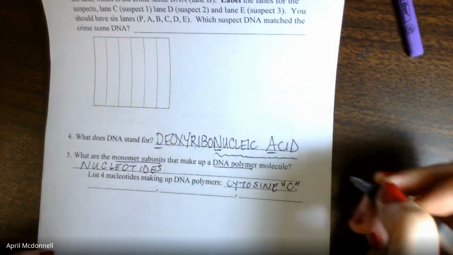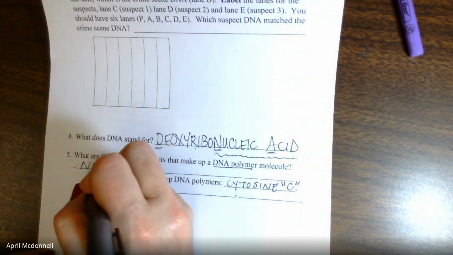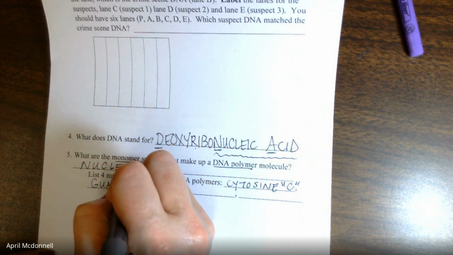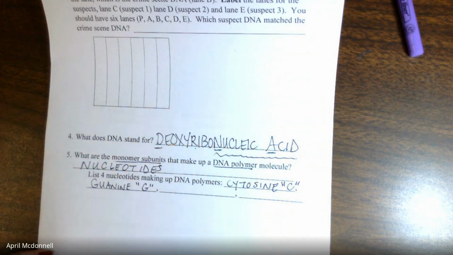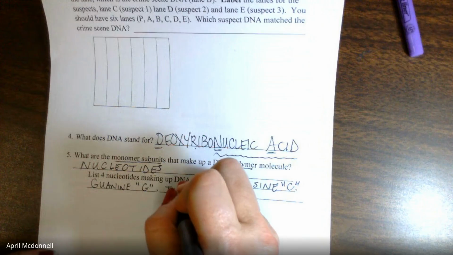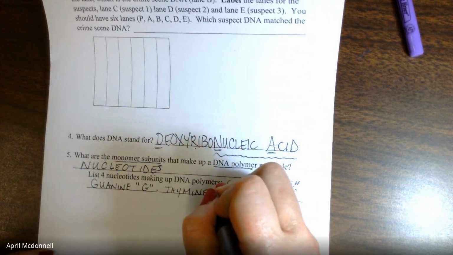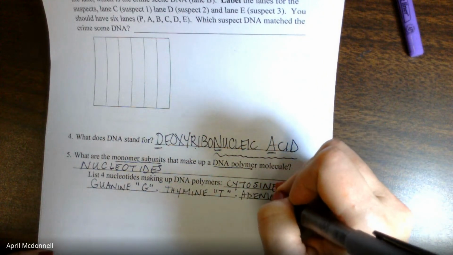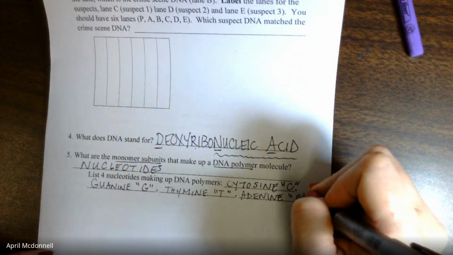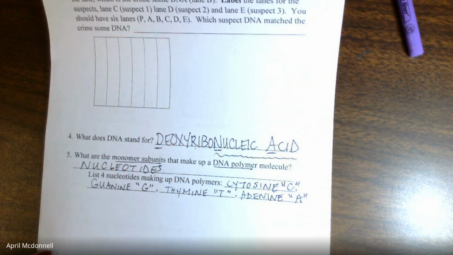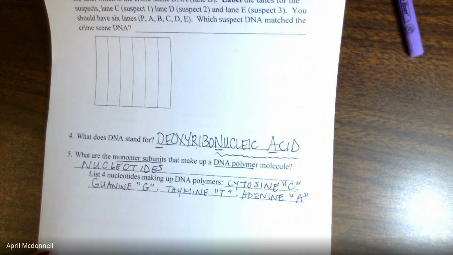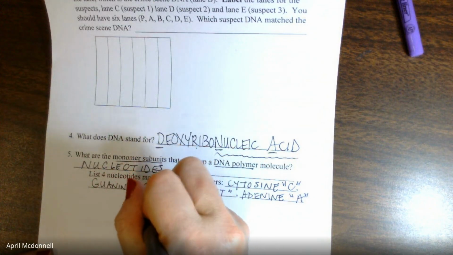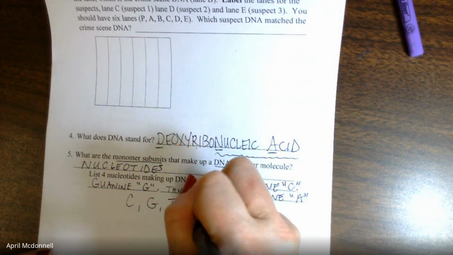Cytosine, we're going to abbreviate that with C. Guanine, we're going to abbreviate that with G. Thymine, we'll abbreviate that with T. And adenine, we'll abbreviate that nucleotide with the letter A. So therefore, the 4 nucleotides that make up all DNA polymer molecules are C, G, T, and A.